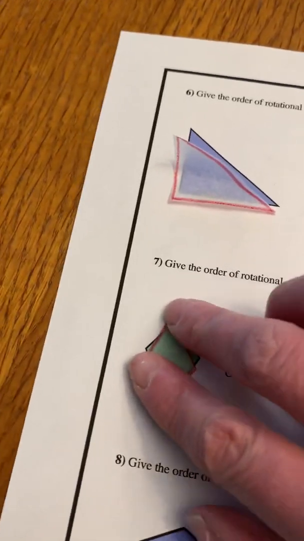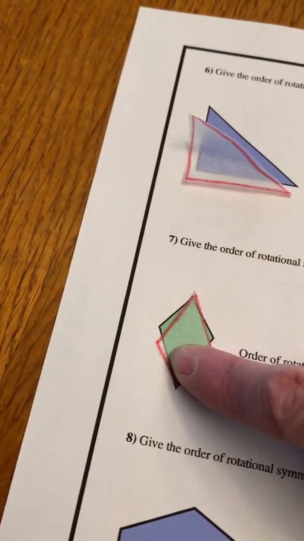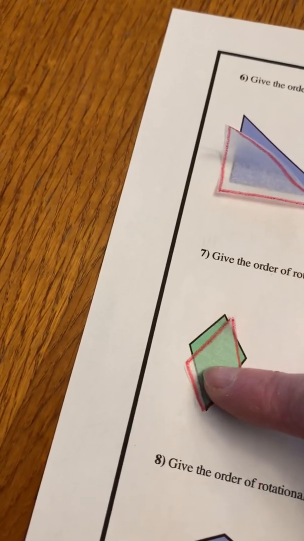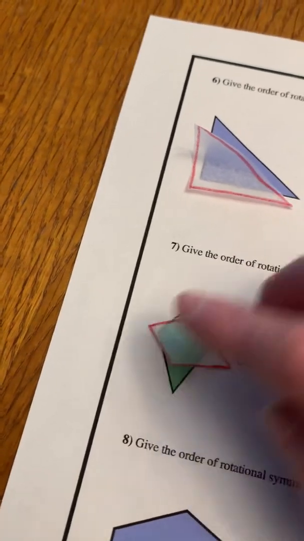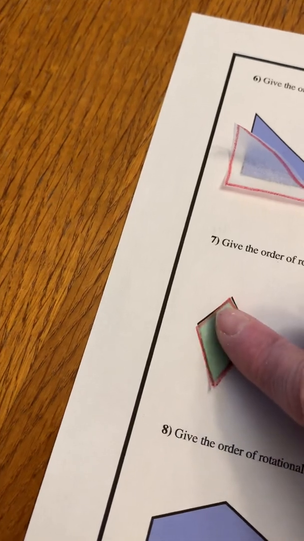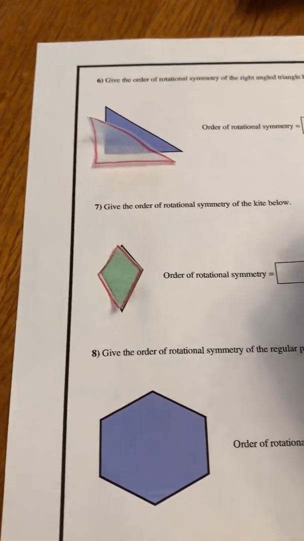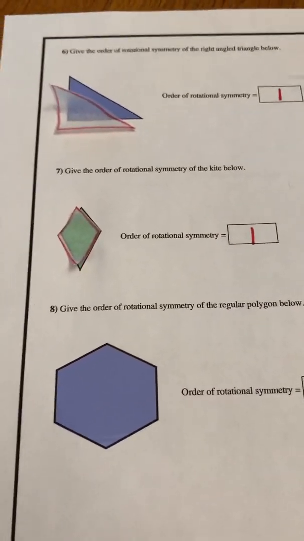A kite is kind of weird, right? You think it might at first, but it doesn't because these sides are shorter. So we had to go a full 360 degrees before it came back to its original position. So rotational order of symmetry 1, which means it has no rotational symmetry.